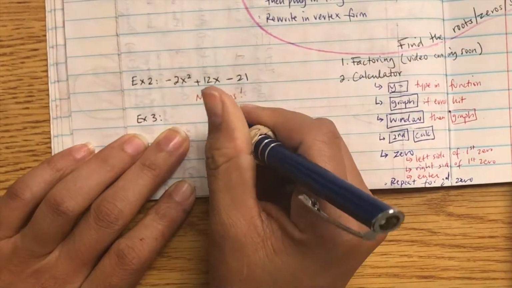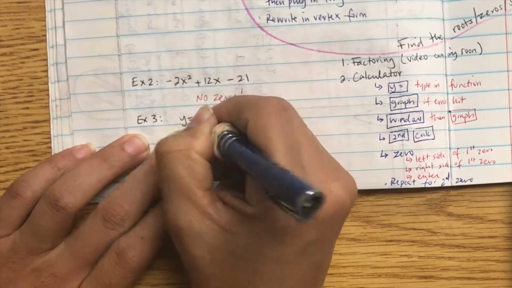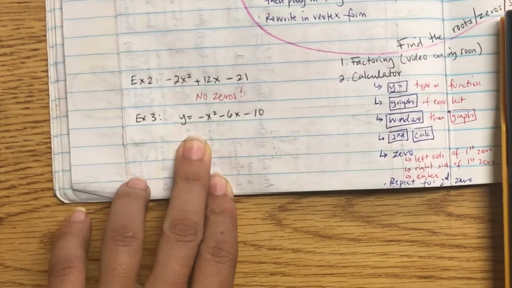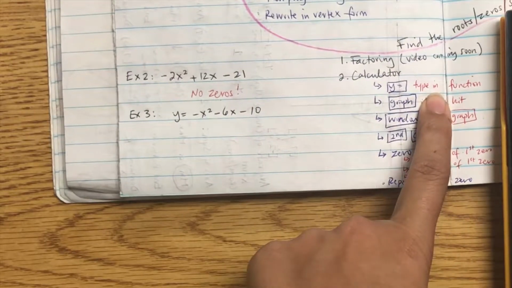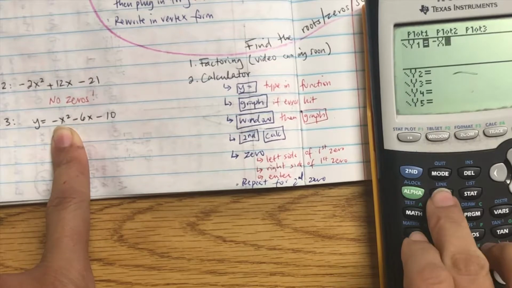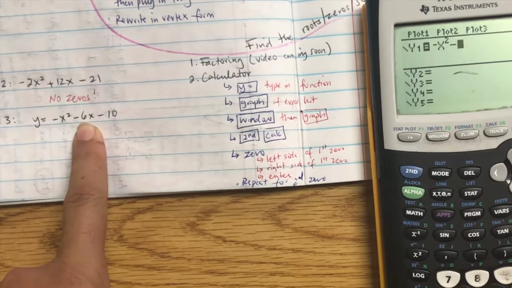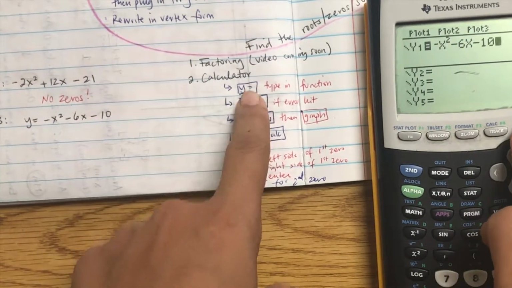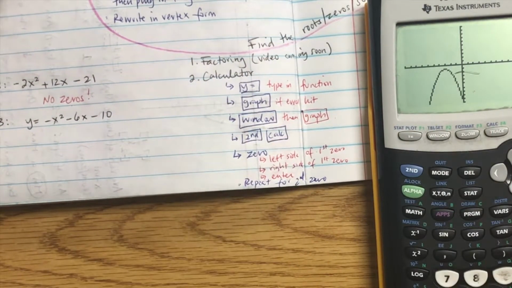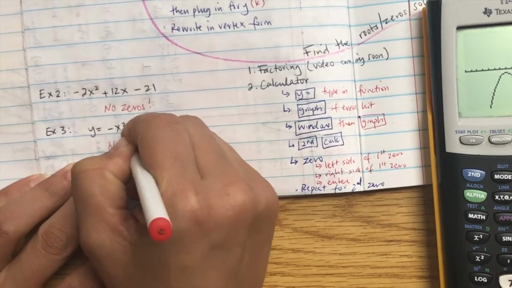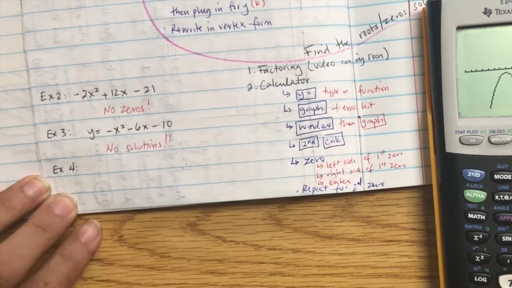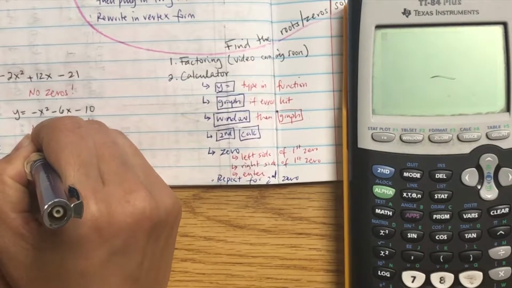Let's say I have -x² minus 6x minus 2. Listening check, put a box around example 3. Alright, so again, hit y equals, type in the function. There's something already declared. Then hit graph. Okay. Again, it doesn't have any roots. It doesn't cross the x-axis. So this one has no solutions, or no zeros, or no roots, or no x-intercepts, depending on the word they want to use. I'm going to make sure this one does.